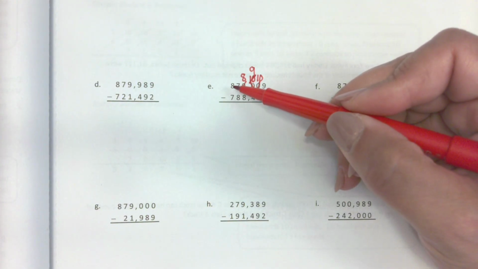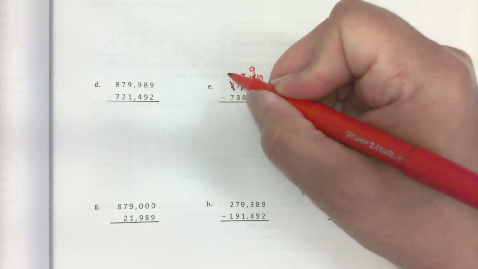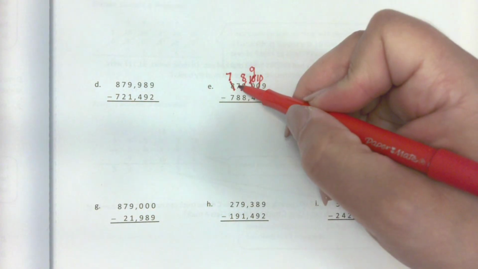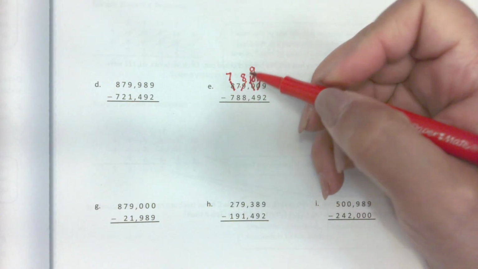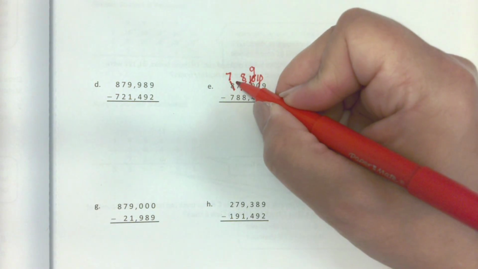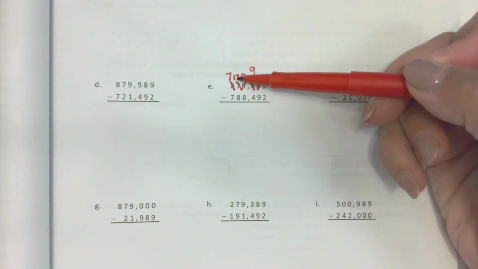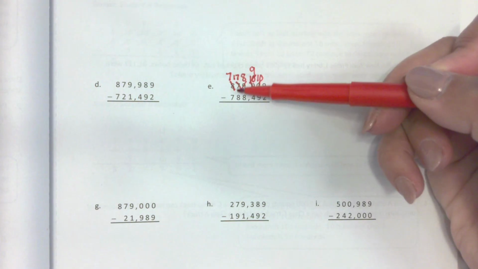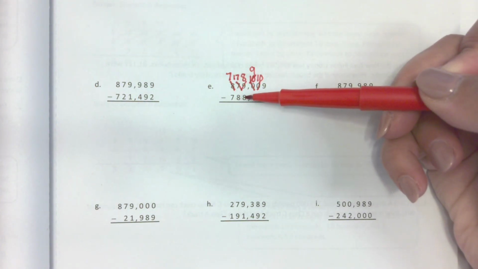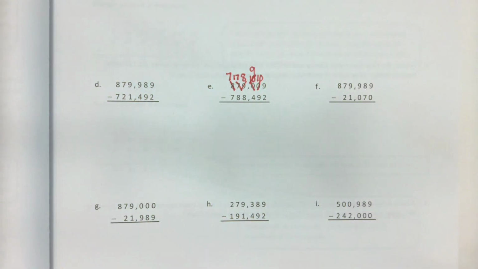That means we need to decompose the 8 in the hundred thousands. Cross off that 8, make it a 7. Give 10 to the 7 in the 10,000s. If we're giving it 10 more, now it is 17. Now is it ready to subtract in the 10,000s? 17 minus 8, that will work. And now in the 100,000s, 7 minus 7 is ready.